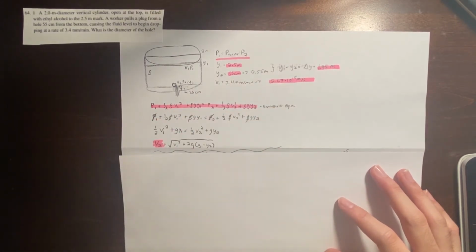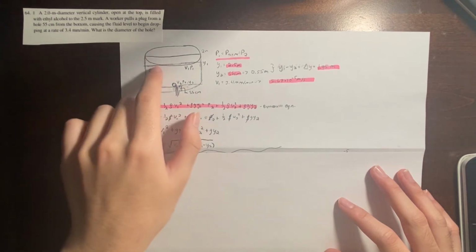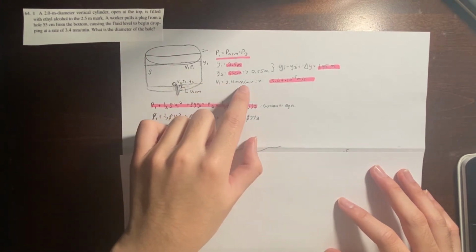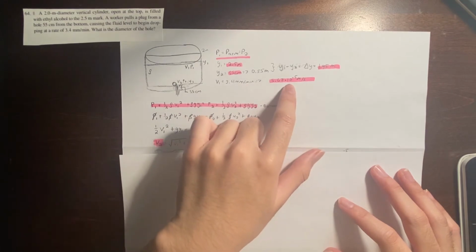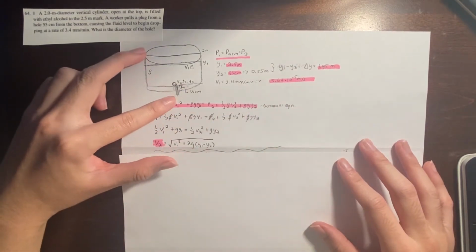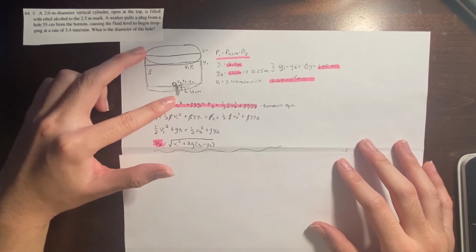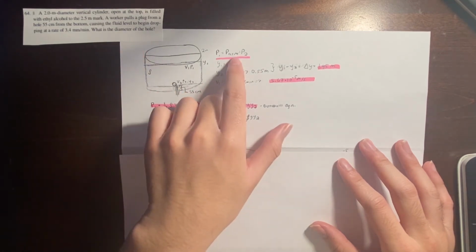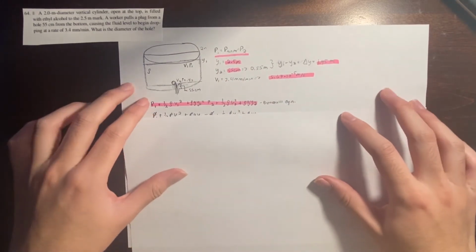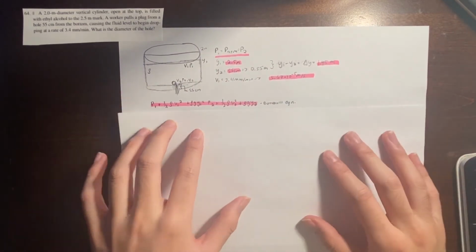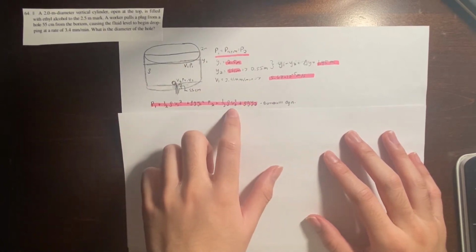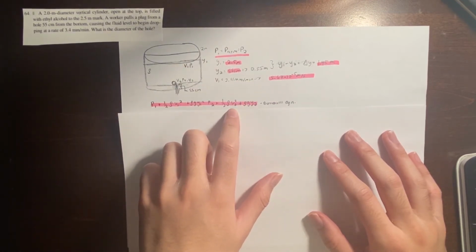The question also states that this fluid level is dropping at a velocity of 3.4 millimeters per minute, which I've translated to meters per second right here. And we can also keep in mind, since both sides are open to the same open air, they're both equal to the same atmospheric pressure. And right here we're going to use Bernoulli's equation because we need to find V2, because that's the only thing we're not given, and that V2 is going to help us find the diameter.